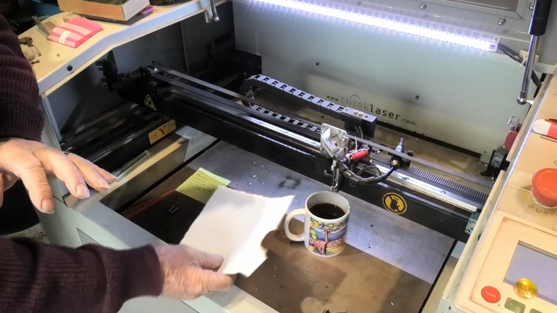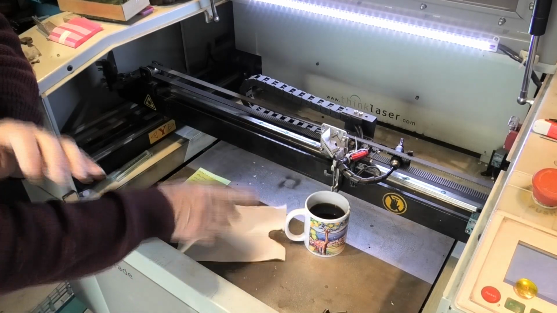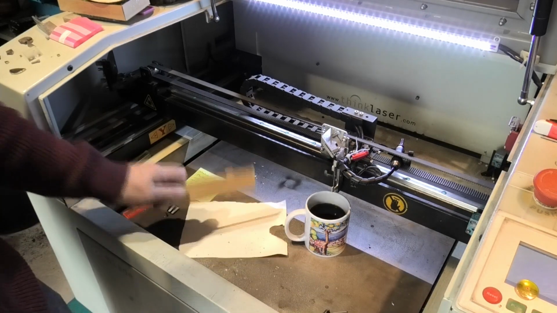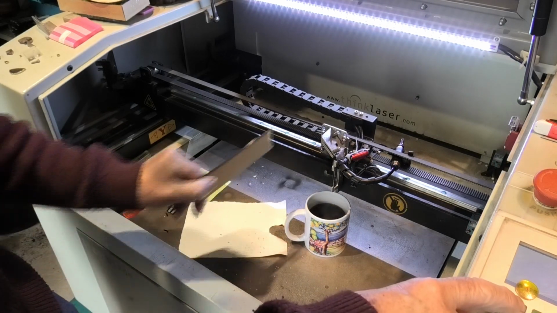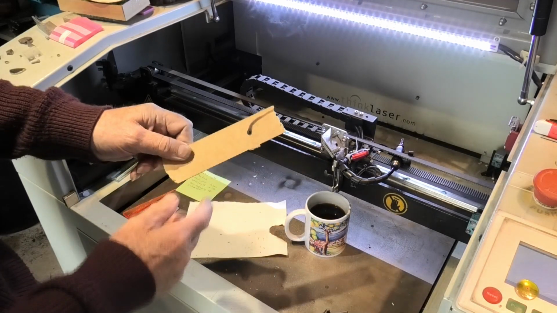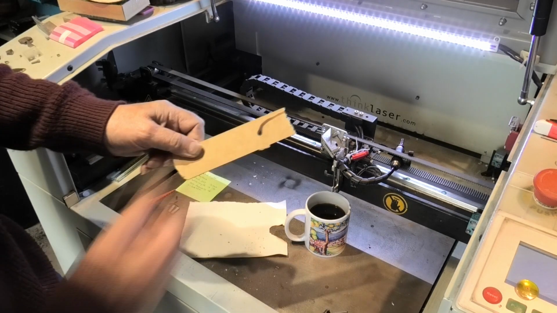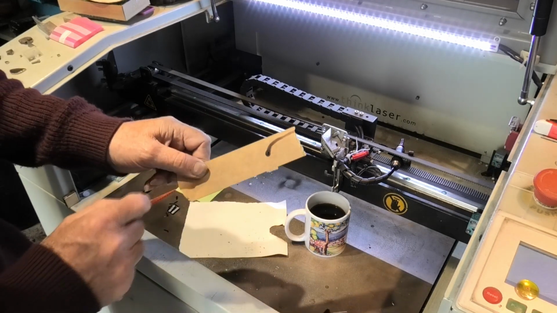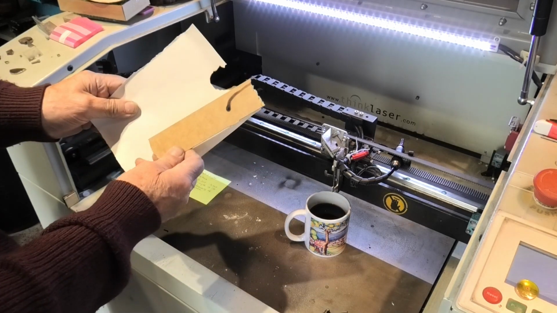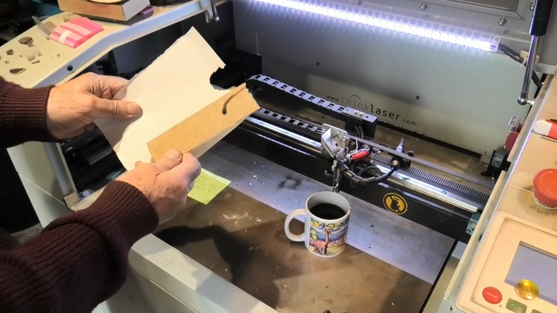Different materials will react differently to the light that hits them. We've got a piece of MDF here as opposed to a piece of paper. It produced smoke, it didn't burn, it didn't catch fire. We've had a chemical reaction in the surface there, but it's not the same chemical reaction that we had there. Okay.